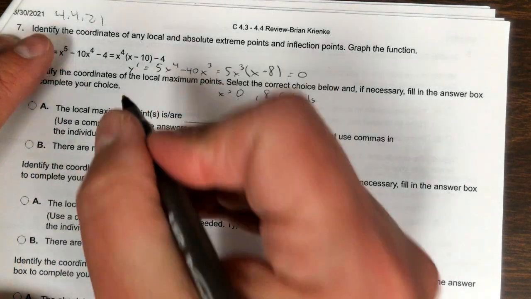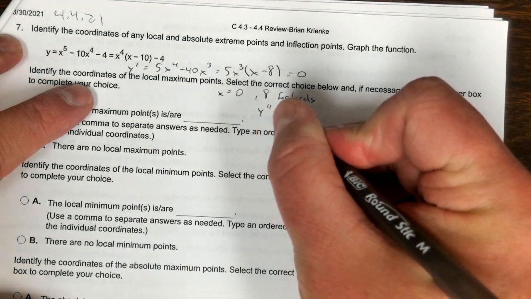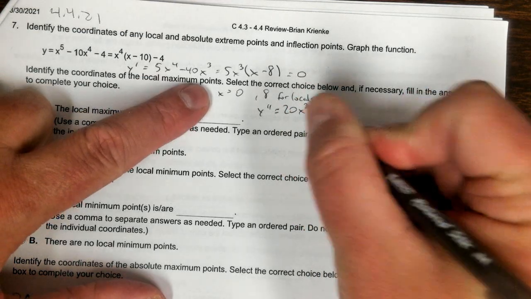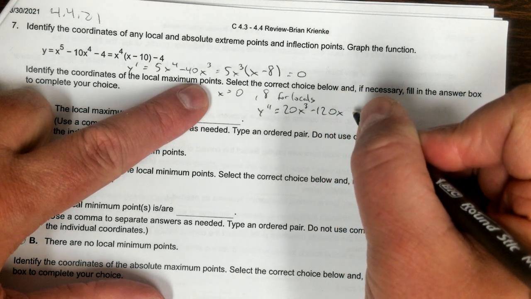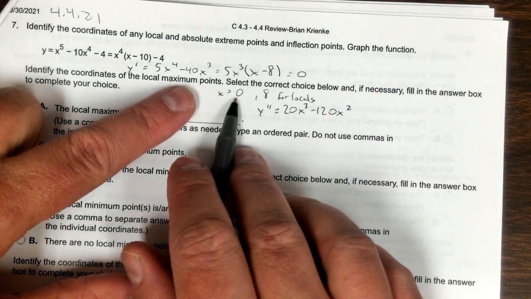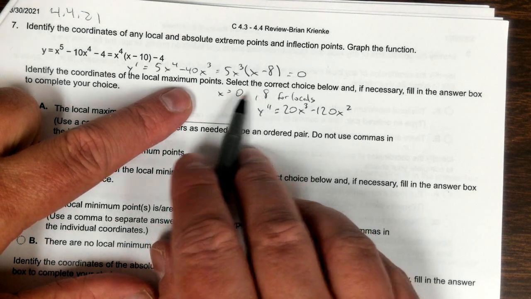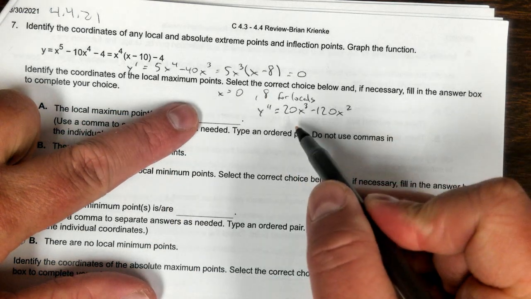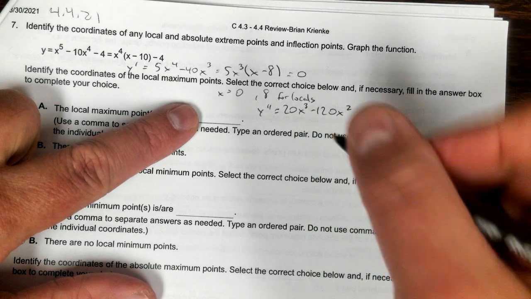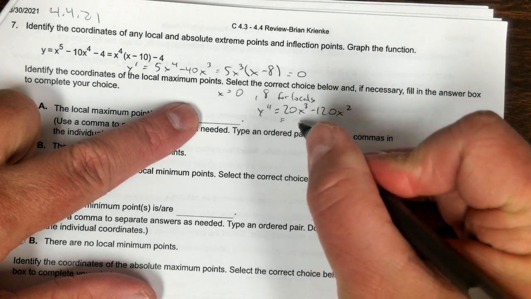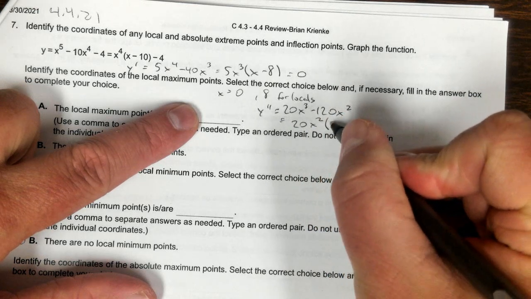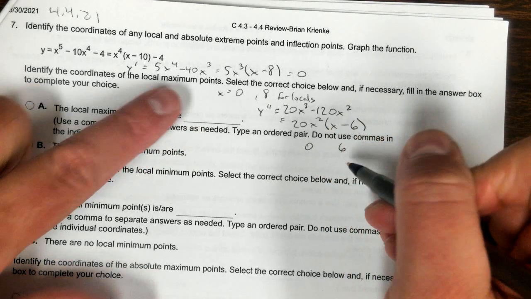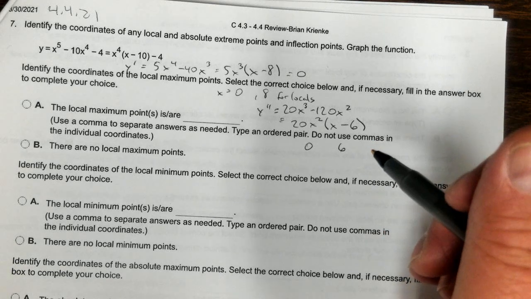Then for the y double prime, this would be 20x cubed minus 120x squared. Now, why this is good to do this way by hand is because sometimes your window may be off and not show you everything. Like you might have to expand it or whatever. This one looks like a good one to factor out also. So let's factor out a 20x squared. So we get x minus 6. So that tells me that 0 and 6 would be interesting for those.